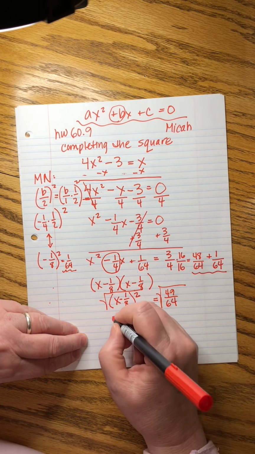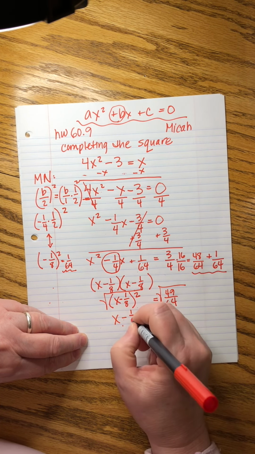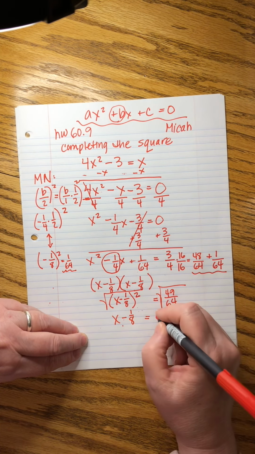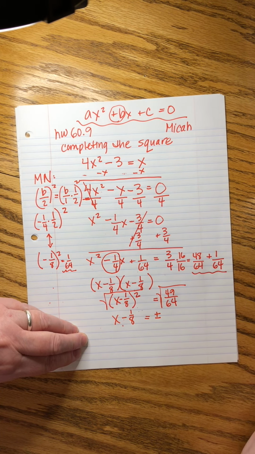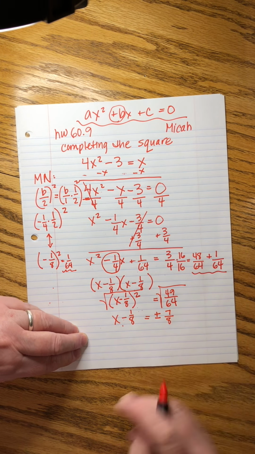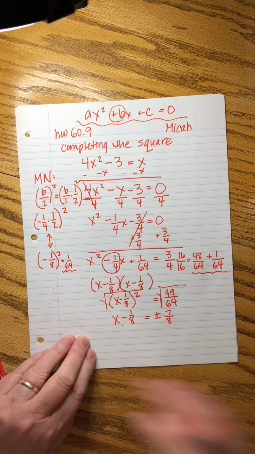This now becomes nice and neat. X minus 1/8, that all cancels, equals. Now because we're taking the square root here, we have to say plus and minus. And that becomes what? 7/8. So nice, right?